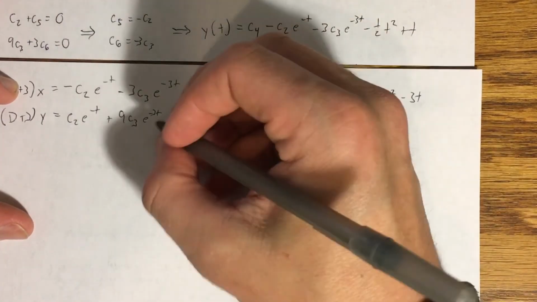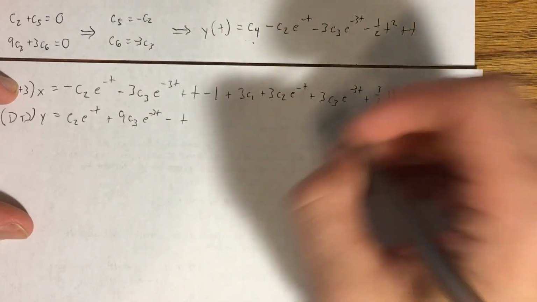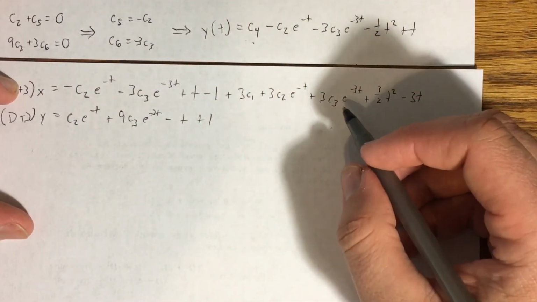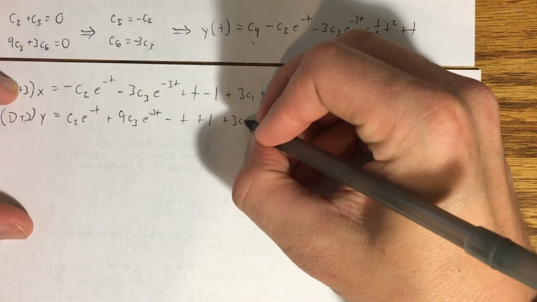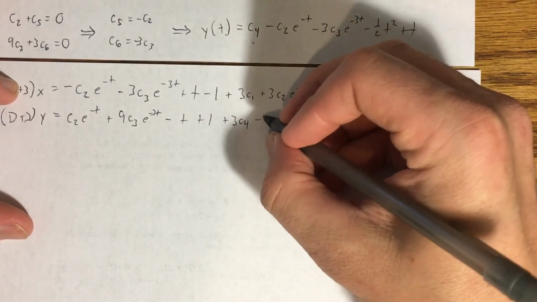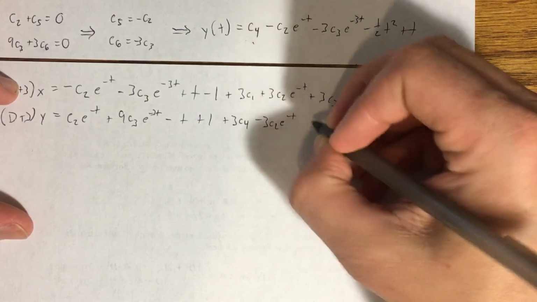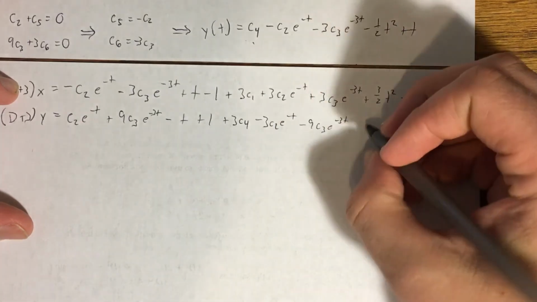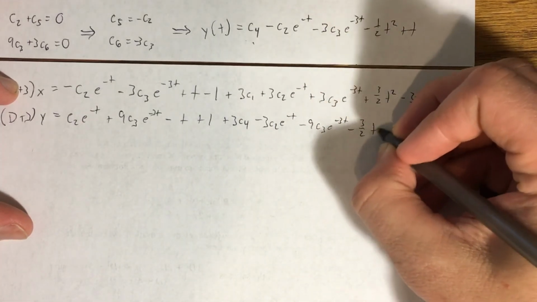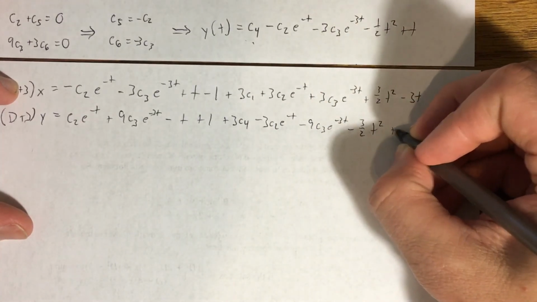Derivative of that would be negative t. Derivative of that is plus 1. And then I have to multiply y by 3. So this becomes plus 3c4 minus 3c2 e to the negative t minus 9c3 e to the negative 3t minus 3 halves t squared plus 3t.